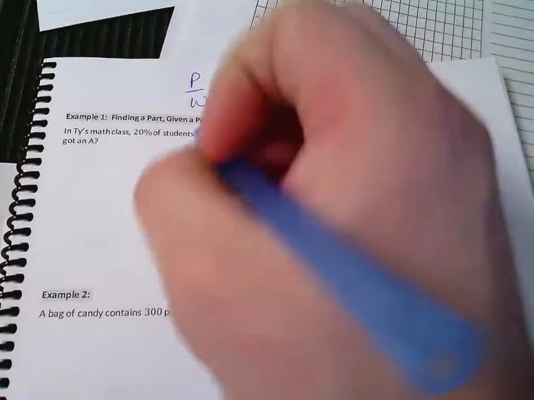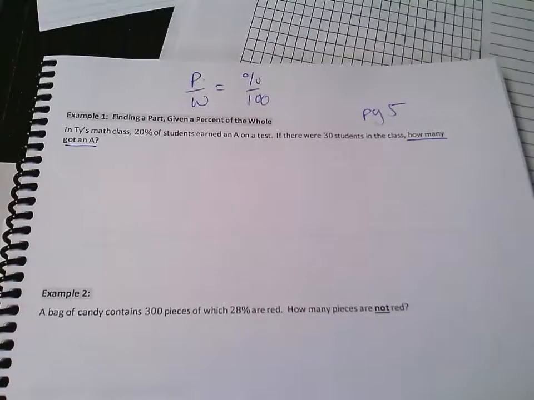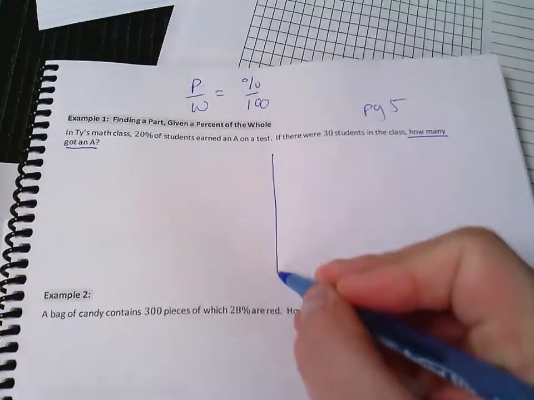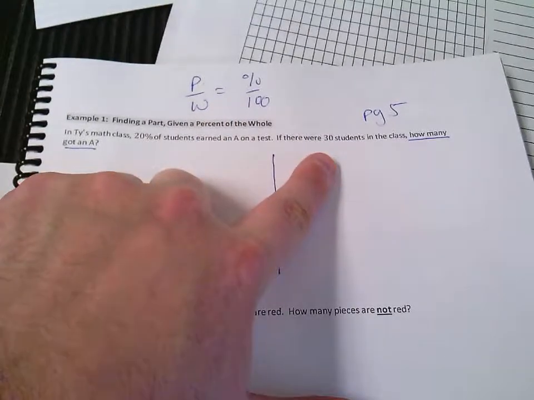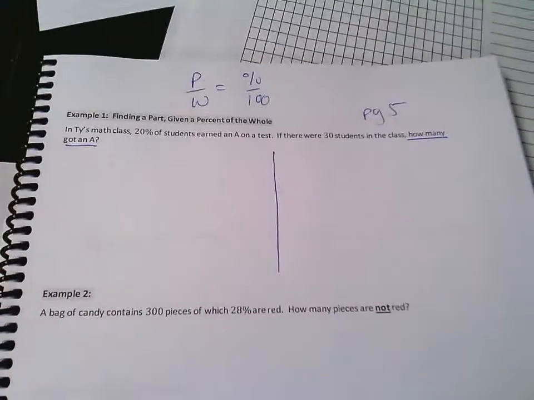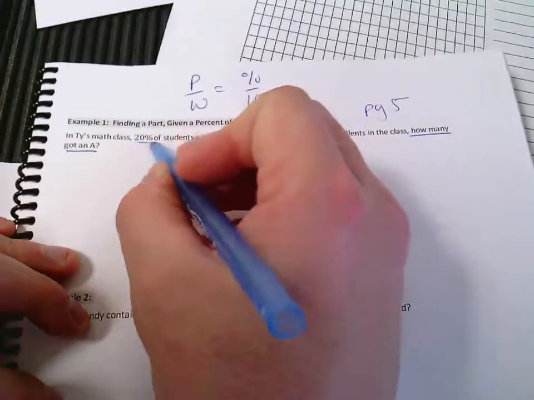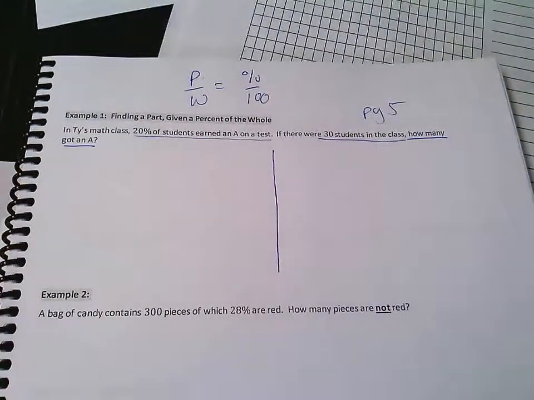All right, so in our first example, reading for the gist, how many got an A? I'm going to break this up into 2 different parts, because I'm going to show you how we could use a proportion, and then some of you might know another way to do a percent. I'm not sure if you did it last year in 6th grade. In Ty's math class, 20% of students earned an A on the test. There were 30 students in the class.